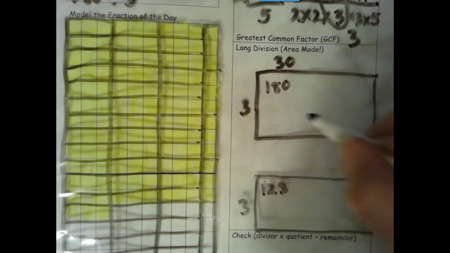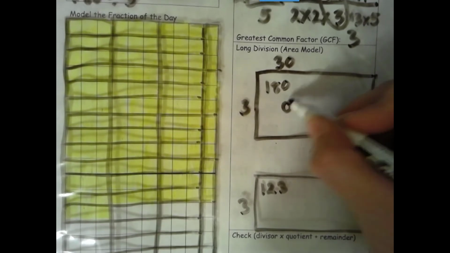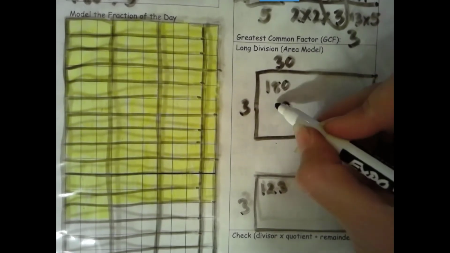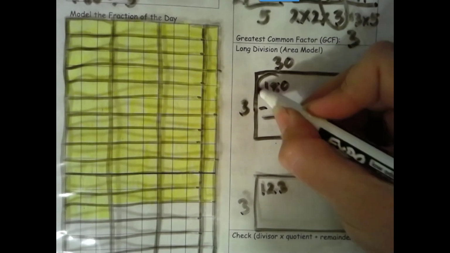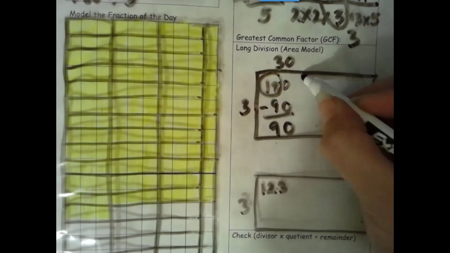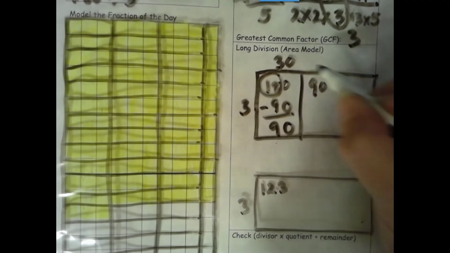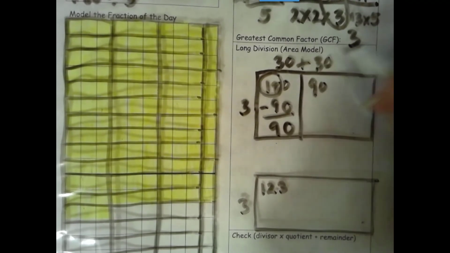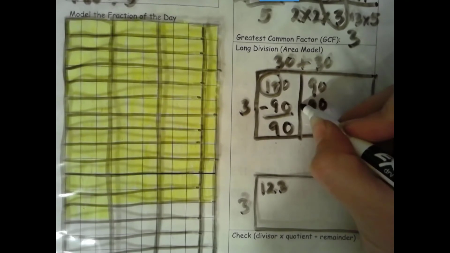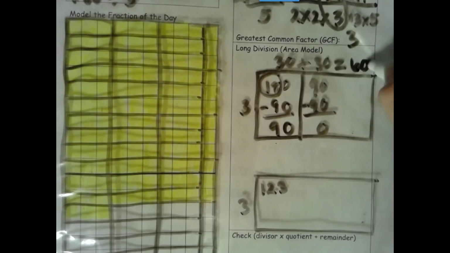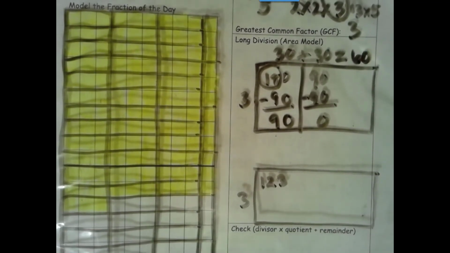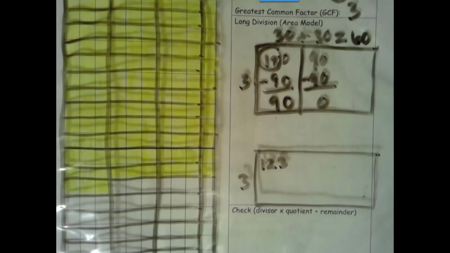Let's try 3 times 30. Placeholder moves it over a place. 3 times 3 is 9. Number's the same, 0's the game. And then this is just 18 take away 9, which is 9. Bring the 90 up. 30 times 3 is 90. Number's the same, 0's the game. Add these partial quotients together. 30 plus 30 is 60. So this side of the rectangle would be 60 units.